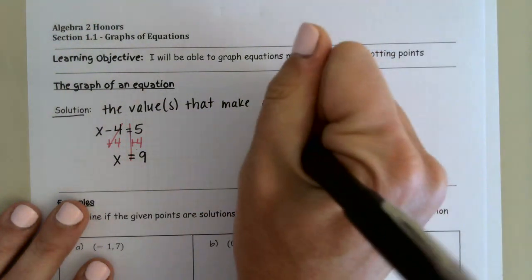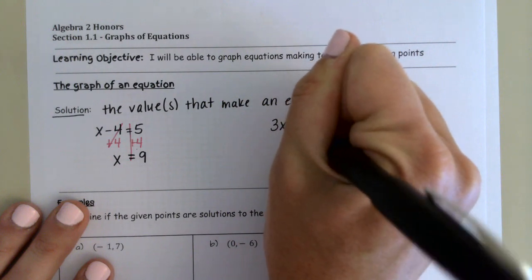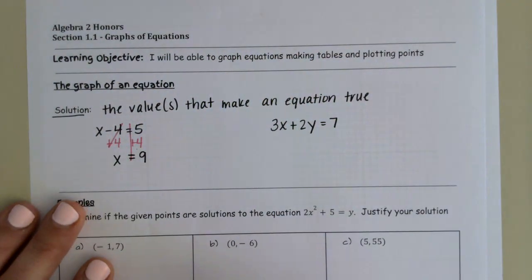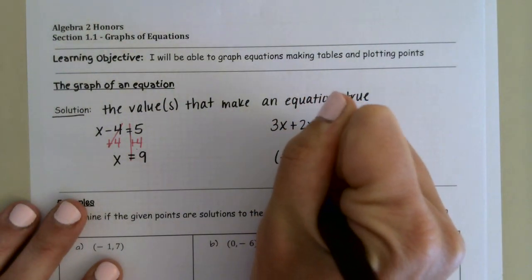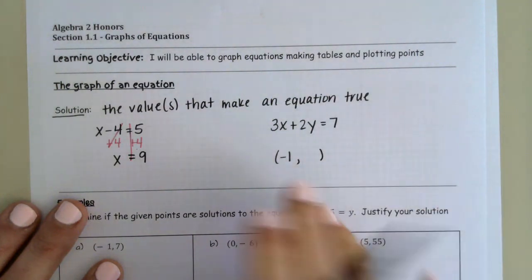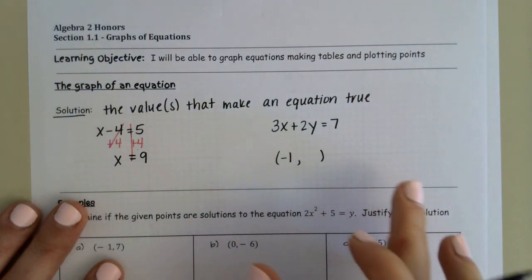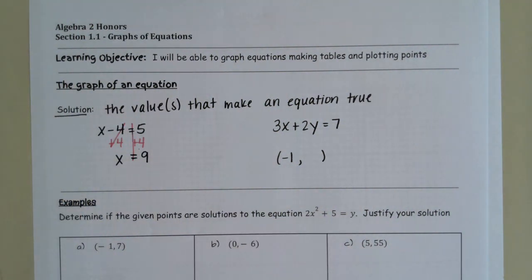Okay? We could also get equations like this. Okay, and then we could ask something like, if the x value is negative 1, what's our solution? In other words, what's the negative 1 point on this line? So I could take negative 1, put it where x is.